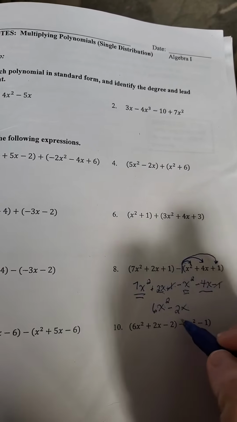So the important thing to remember is that when you are adding and subtracting polynomials, your exponents don't change. They stay the same. You only combine the ones that are the same.